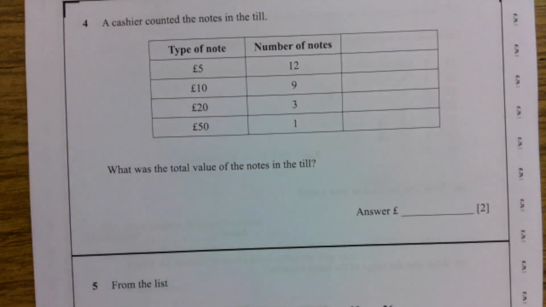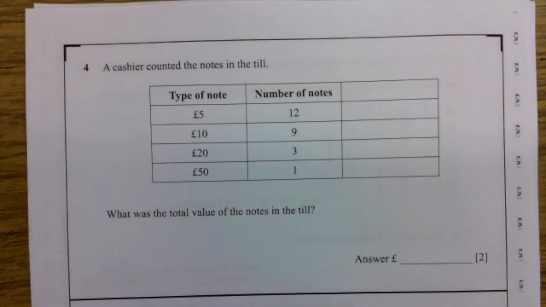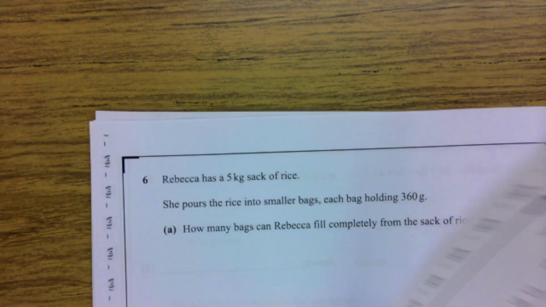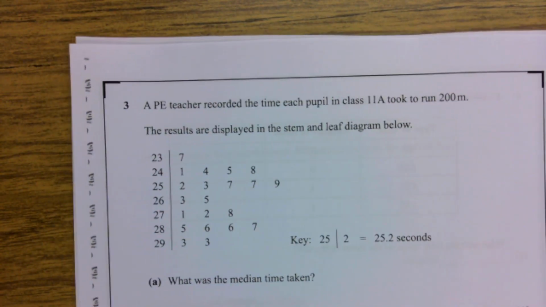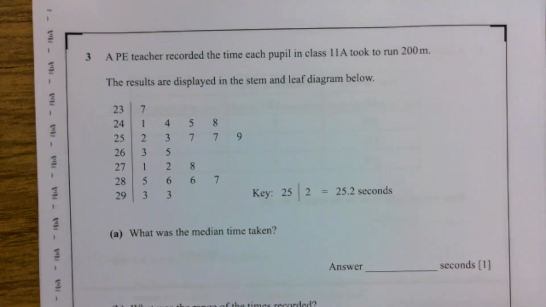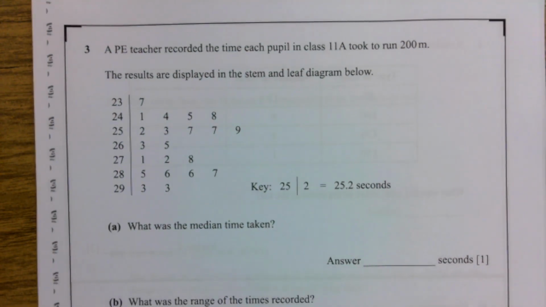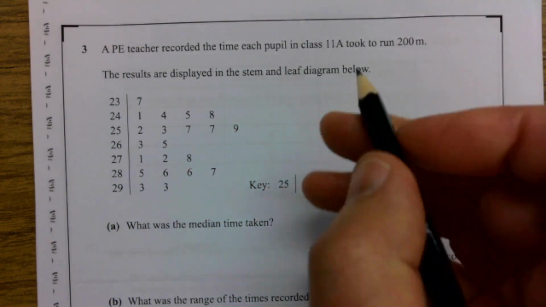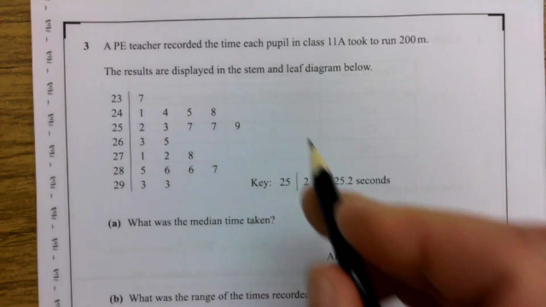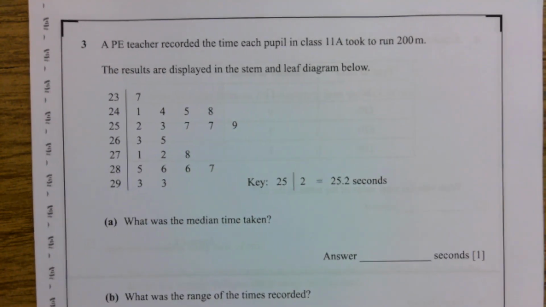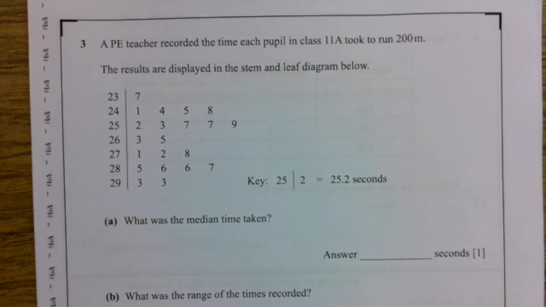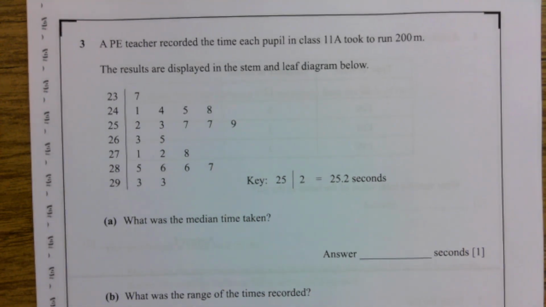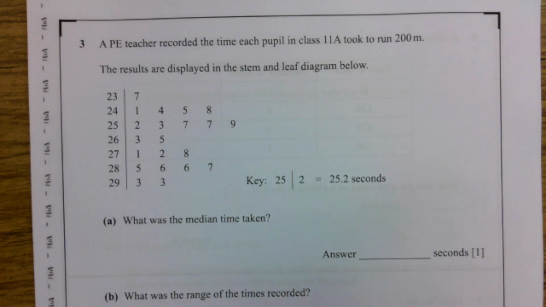Question 3. Sorry about that. A PE teacher recorded the time each pupil in class 11A took to run 200 metres. The results are displayed in the stem and leaf diagram below. What was the median time taken? So let's see here. So median time taken in seconds.